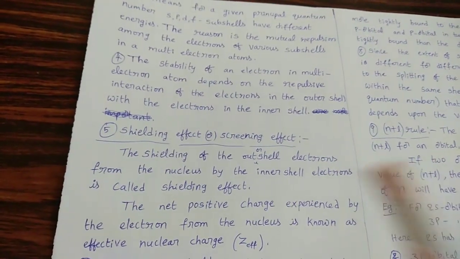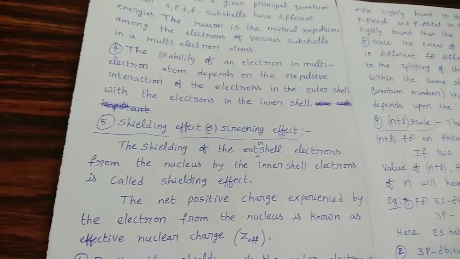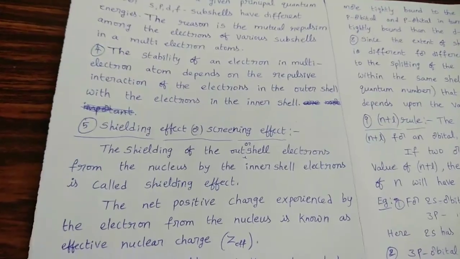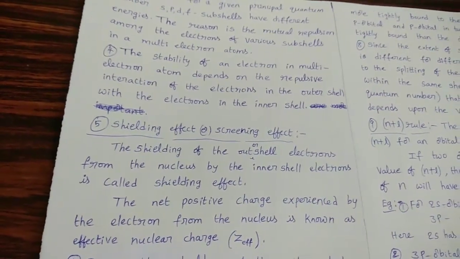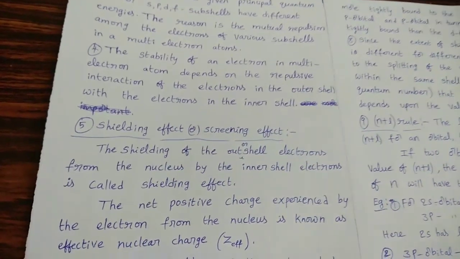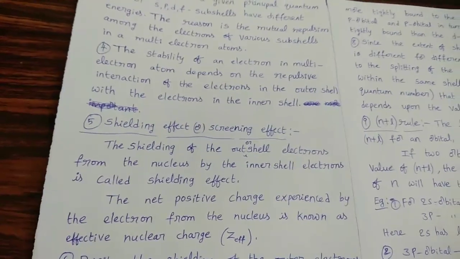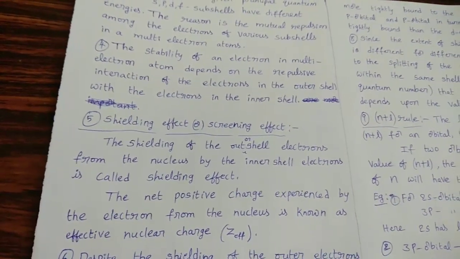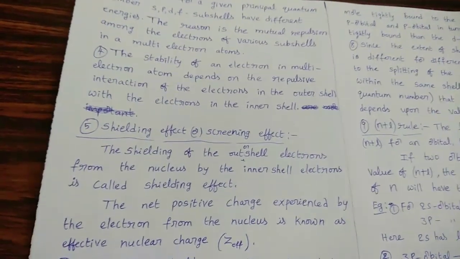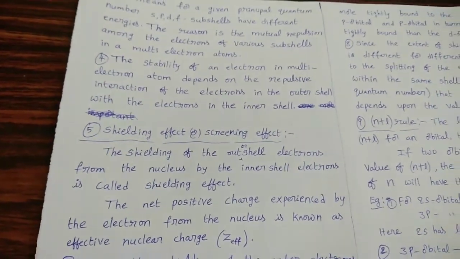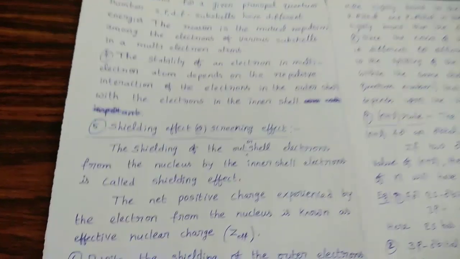Suppose actual nuclear charge is 100%. 100% nuclear charge is experienced by the outer electrons, but inner electrons decrease nucleus attraction on the outer electrons. Then in that 100% actual nuclear charge, only 80% is experienced by the outer electrons. That means 20% is decreased by inner shell electrons. This 80% nuclear charge experienced by the outer electrons is called effective nuclear charge.